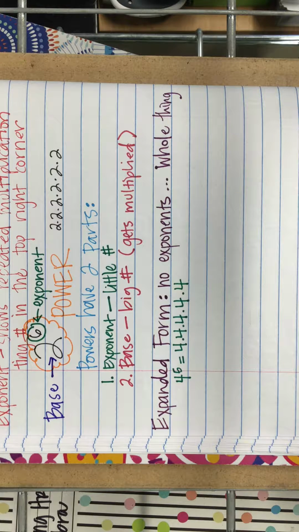If it said simplify, you'd write the answer. Simplify means make it easier. No one in the history of the world has ever said, oh my goodness, when I am 6 squared years old, this is my plan. No one goes around speaking that way.